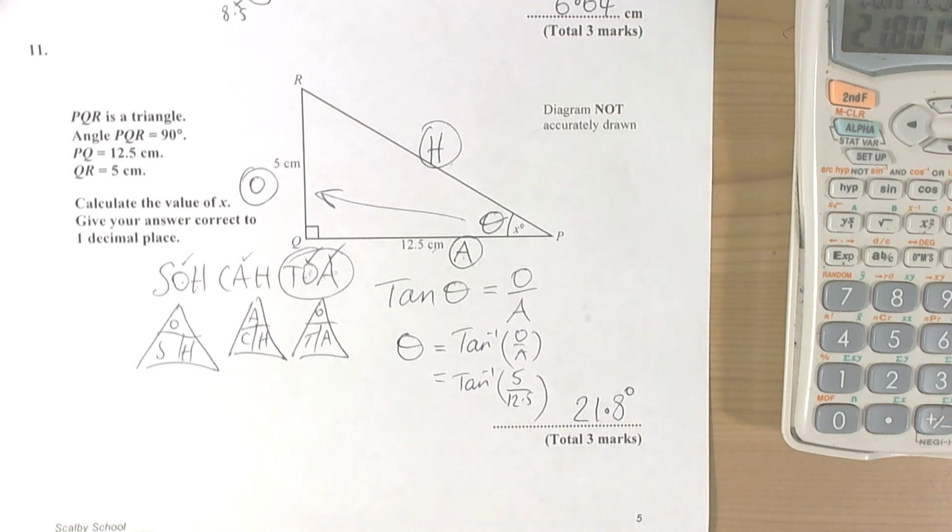Okay, so that's the answer for question 11, and it's reminded you hopefully of how we can use the trigonometric ratios to find missing lengths and angles in right angle triangles. Alright, good luck on your homework, guys.